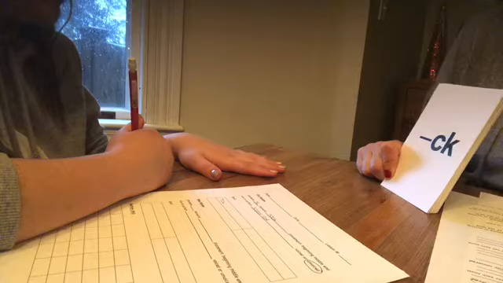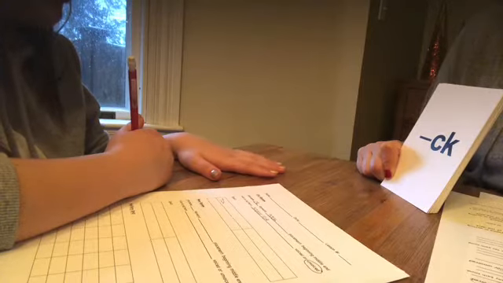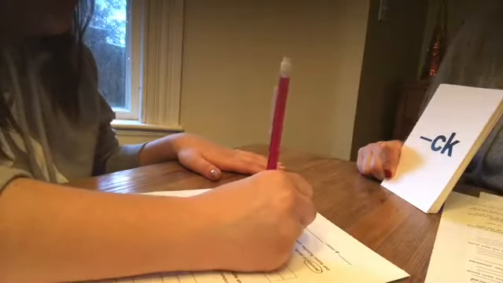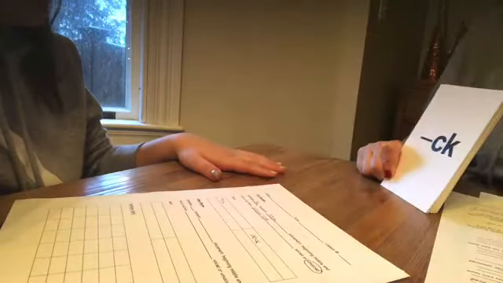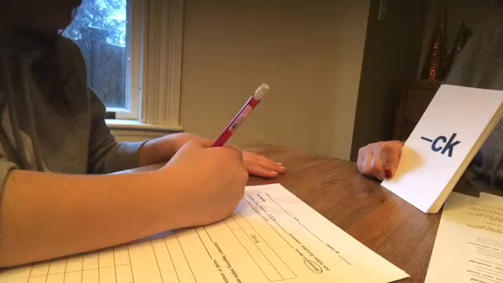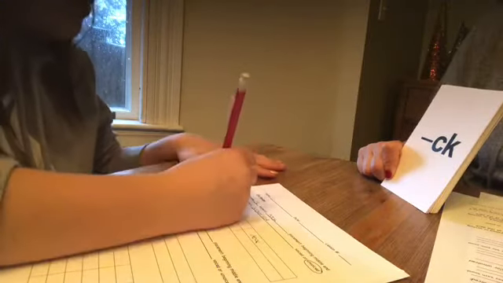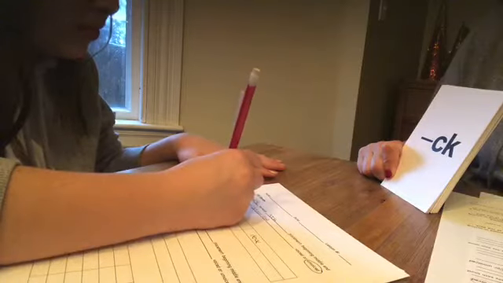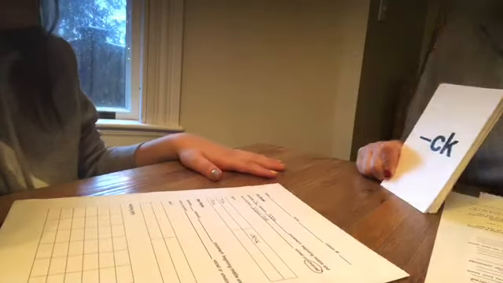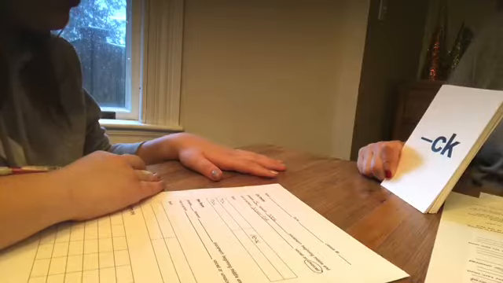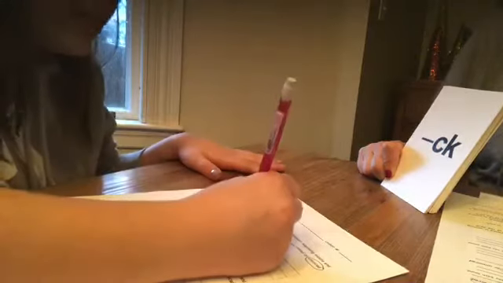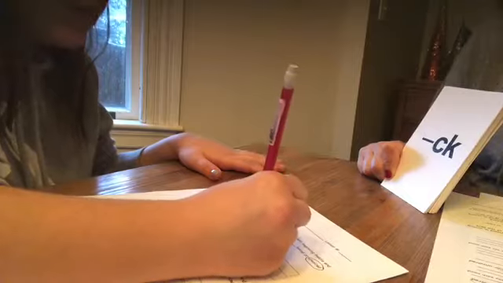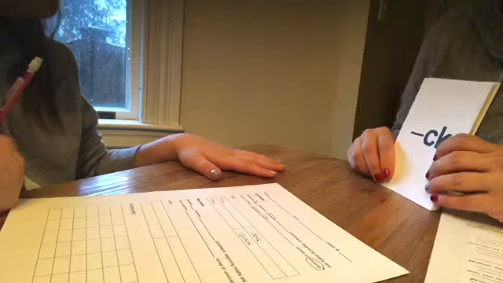Good job. The second one, let's try deck. Deck. And let's try rock. Rock. And let's do quack. Quack. Good. And even though there are 2 letters here, it gets 1 tap, right? Because it makes 1 sound.